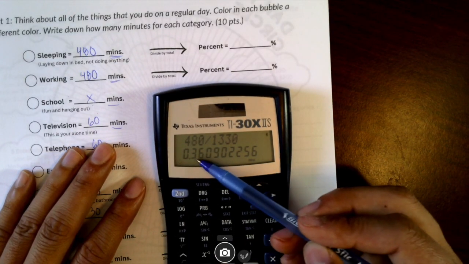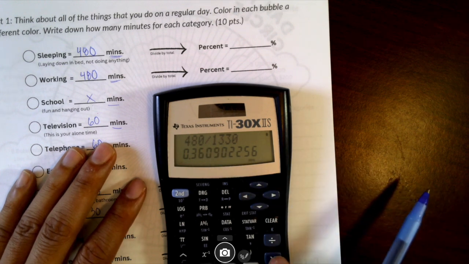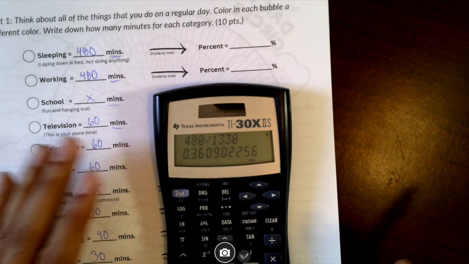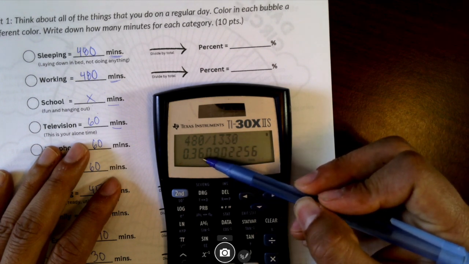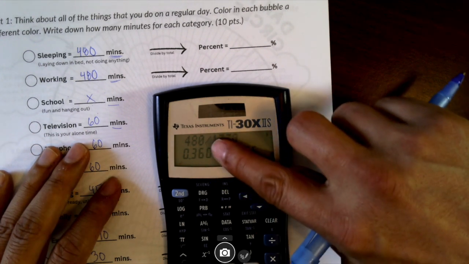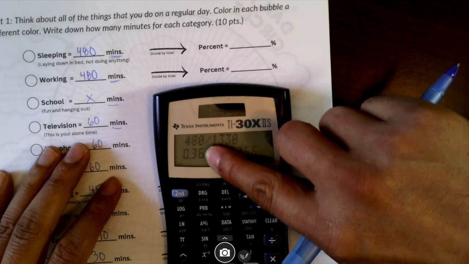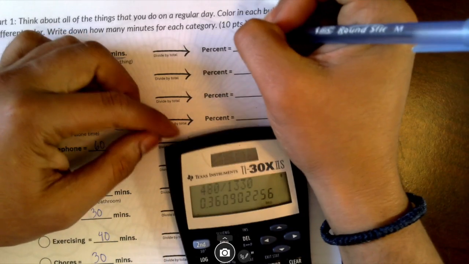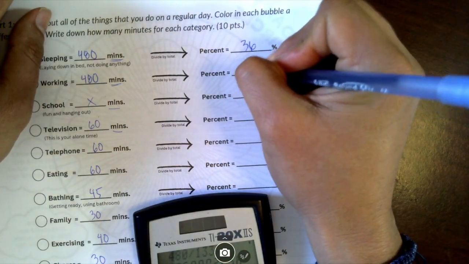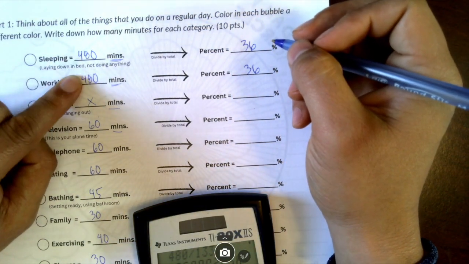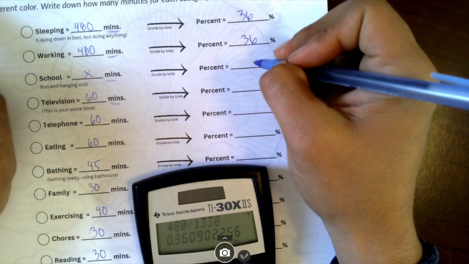Now, if you don't know how to calculate this into a percent, you just multiply times 100. But you should know that we just moved the decimal place over twice. So this is, if I cover all the other numbers, 36%. This is 36% too. Why? Because they're the same numbers. This one's 0%.